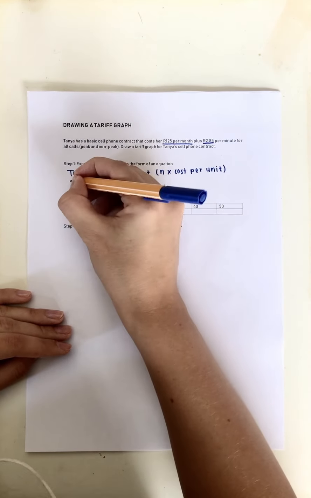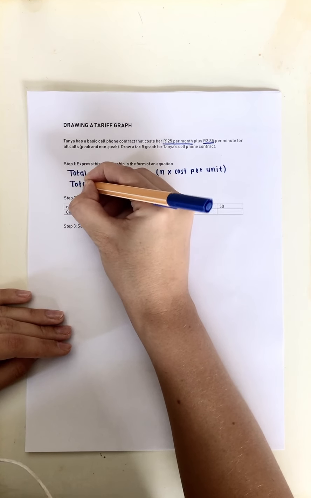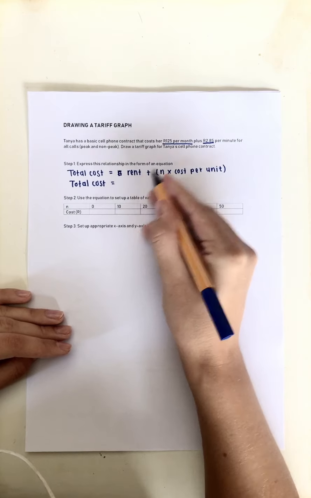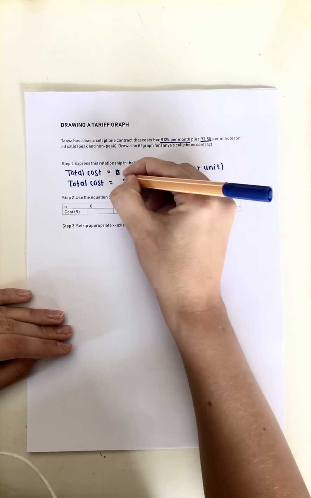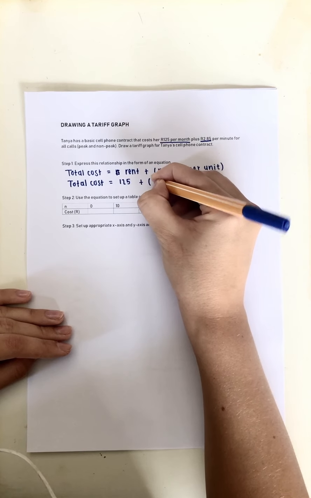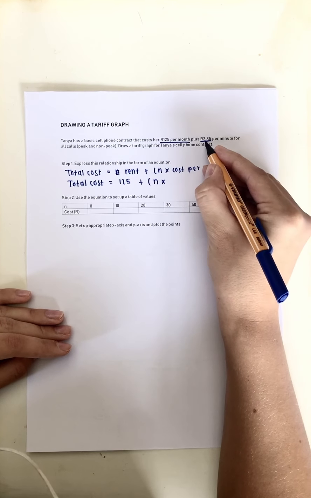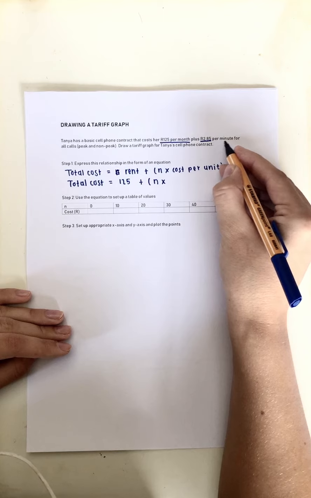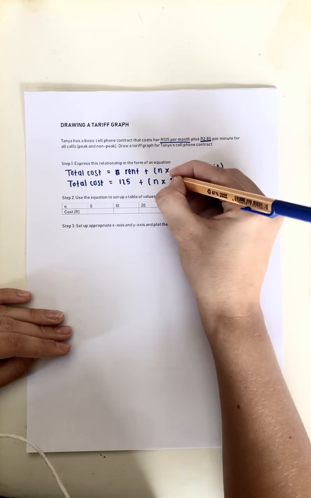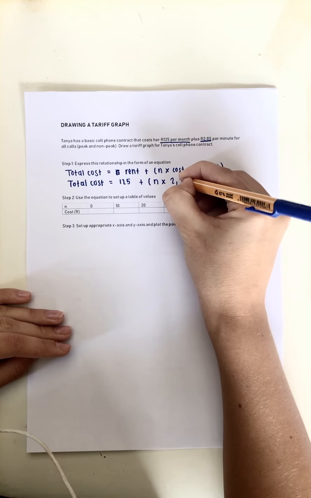And then let's get a nice equation for this. So I want to know my total cost. My rent will be 125 per month plus n times 2 Rand 85 per minute. So that's cost per unit, so 2 Rand 85 per minute. So 2,85.